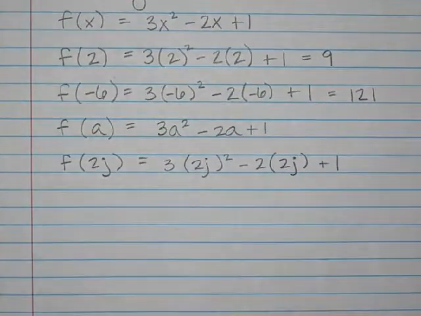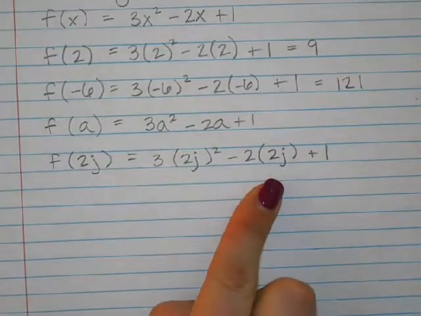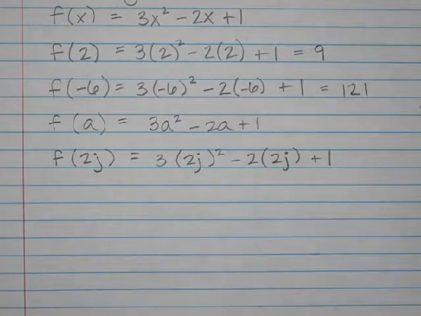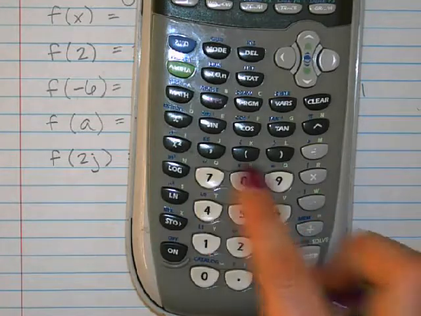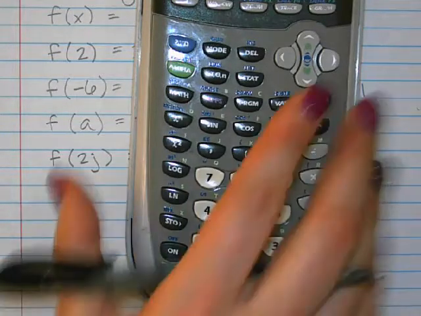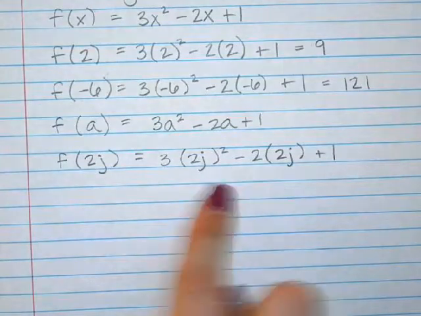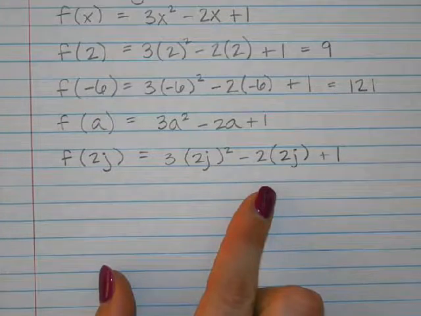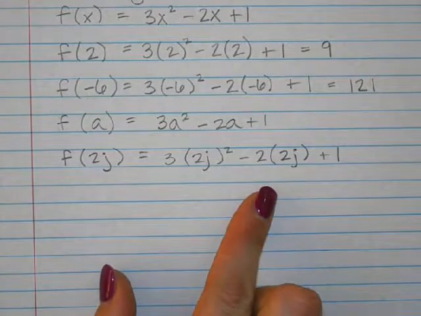Now, if every single one of us tried to plug this into our calculator, we would all get a different answer. The reason for that is, do you guys see how your calculator has all these letters on it? Those letters are not to help you do these problems. Those letters are because your calculator can store numbers for you. So your calculator has a number stored in it as j, and if we were to type this in using j's, our calculator would use that number stored as j, and it would pop out an answer, and every single person's answer would be different because all your calculators have different numbers stored as j.